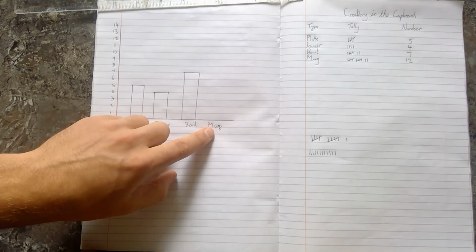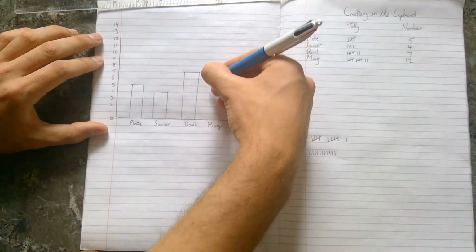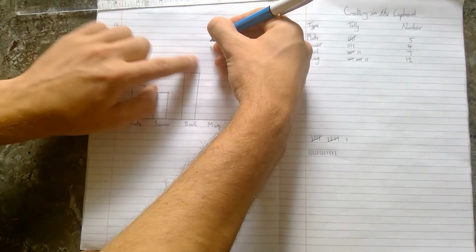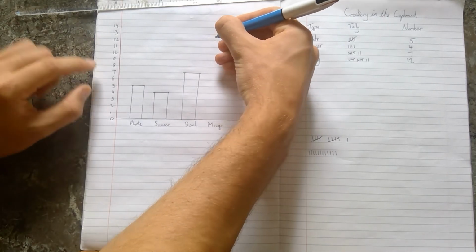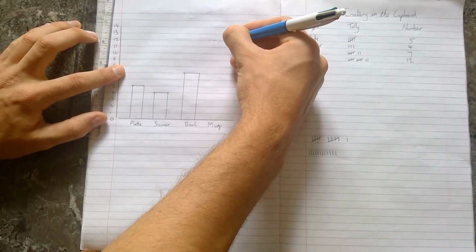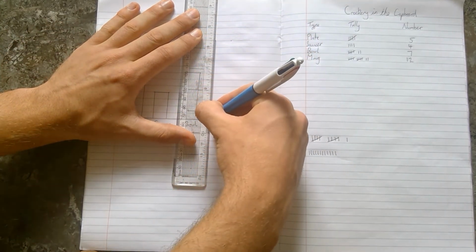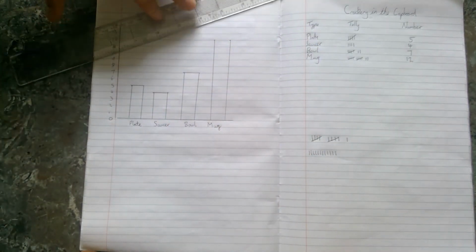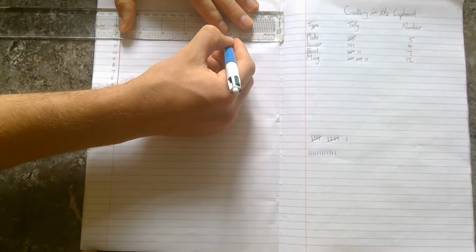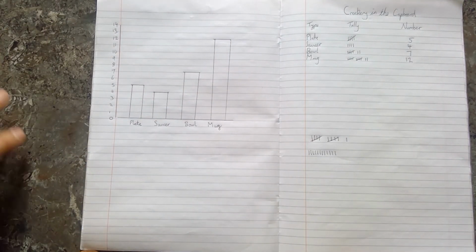And finally, we've got mug. Mug all the way up to 12. Make sure this is in line. So up to the 12 mug. Draw the shape of our bar. Down to mug. Okay, and this is our bar chart.